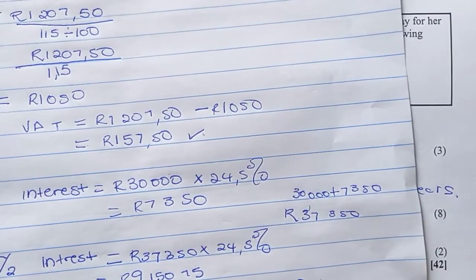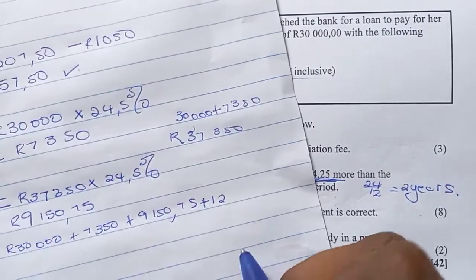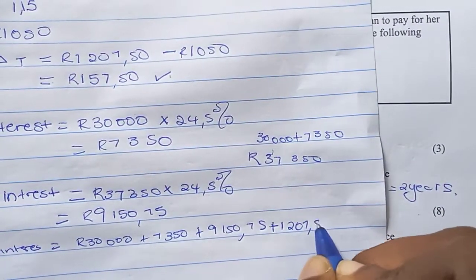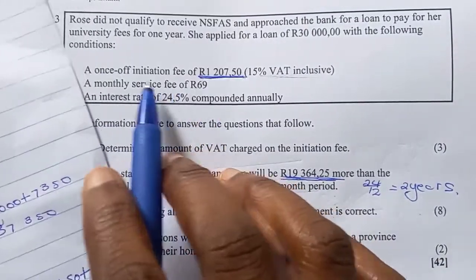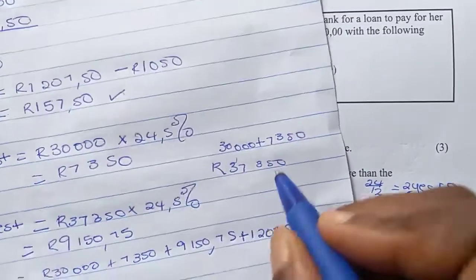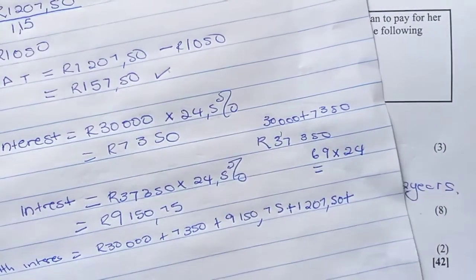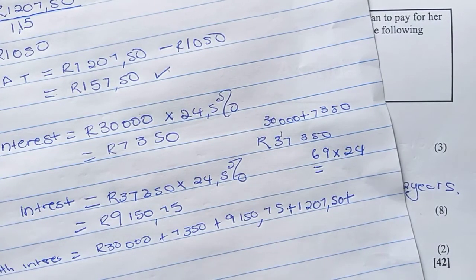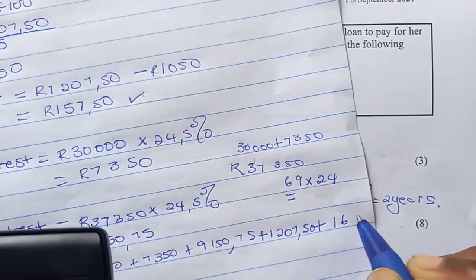So she also pays 1,207.50. And also, she also pays a monthly service fee of 69 Rand. So also I forgot to calculate that. I'm just going to do it here. 69 times 24 months, 1,656.